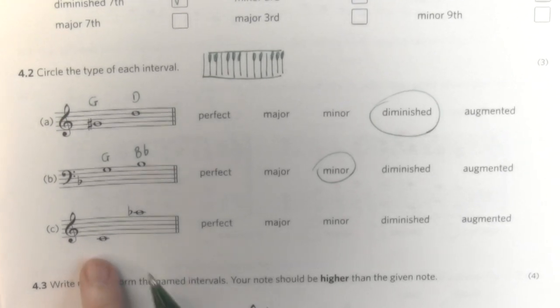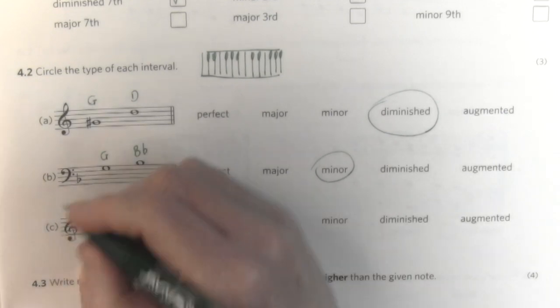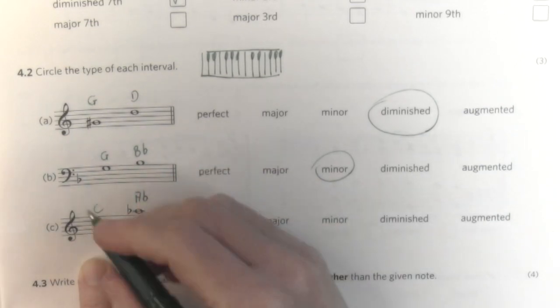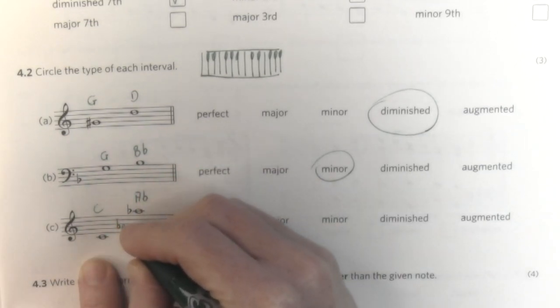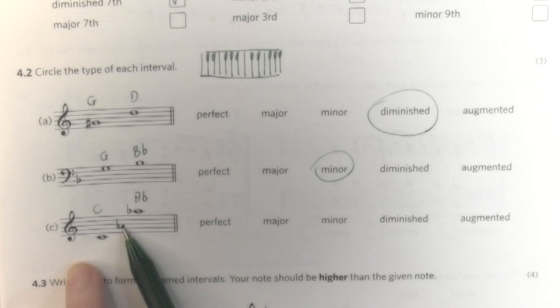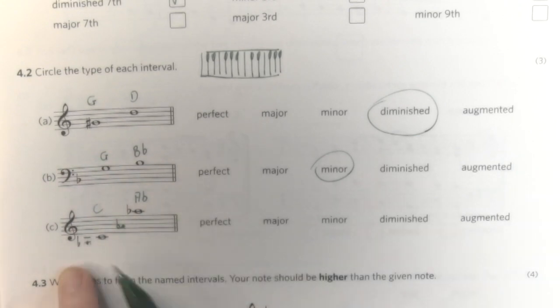Anyway, last exercise. This is again a compound interval because it's more than an octave. This is Do and this is La flat. Let's put it down an octave to find the simple interval. And this is a sixth. Now a sixth flipped over becomes a third. So we can write it here. La flat, Do.